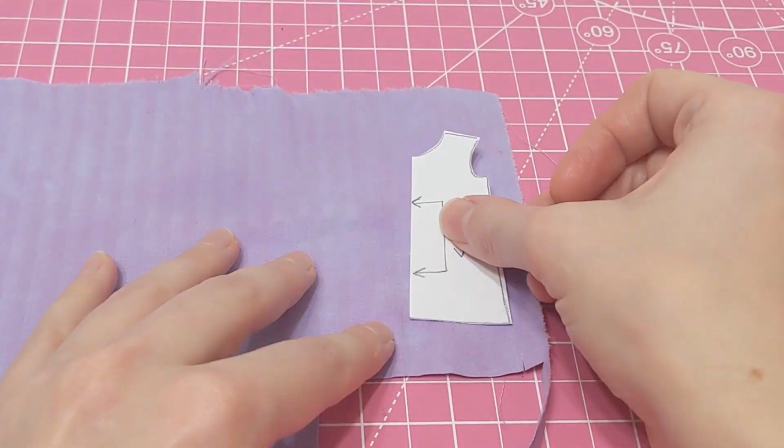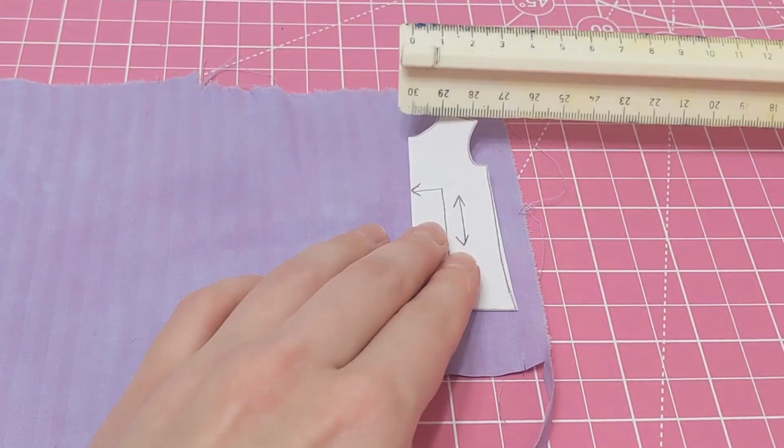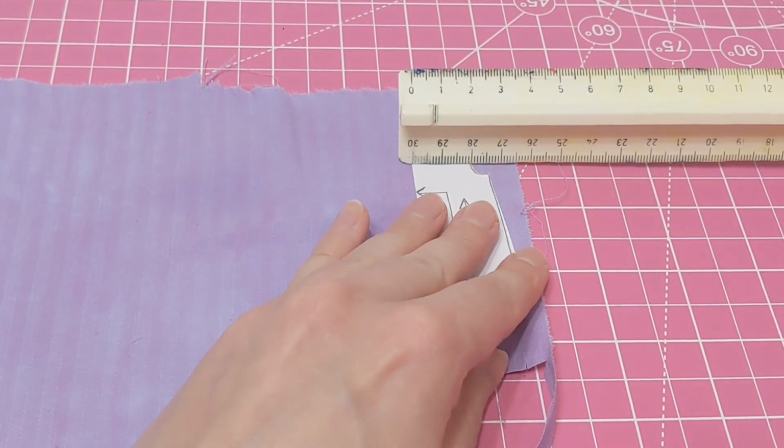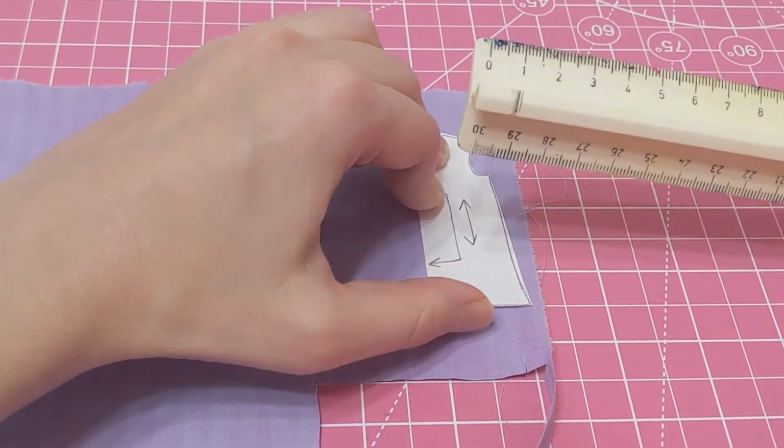So to make sure you get a perfect cutout every time, what I recommend you do is take your pattern piece and lay it on your big flat piece of fabric, nothing is folded, with the text facing up, like you see here.